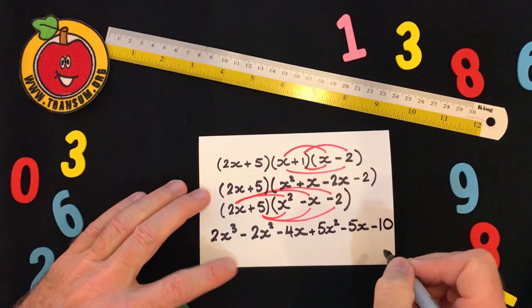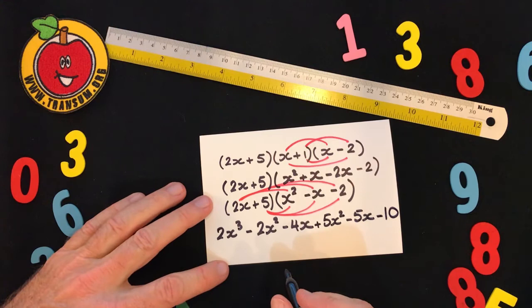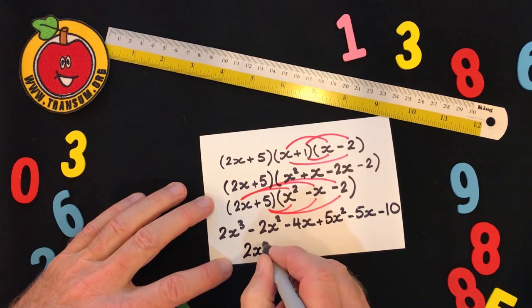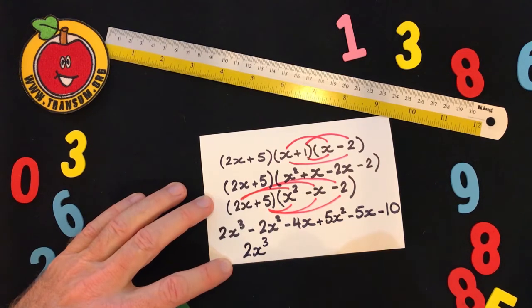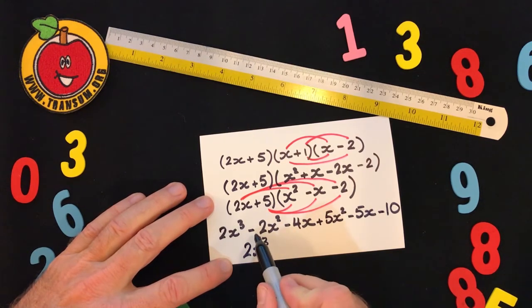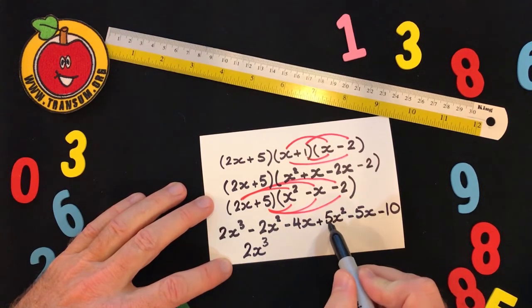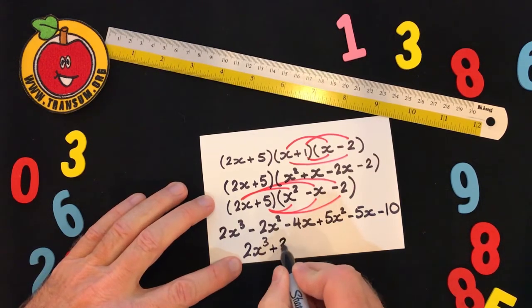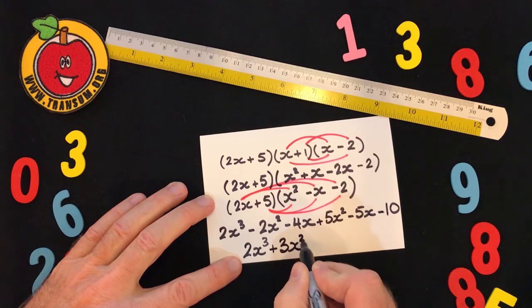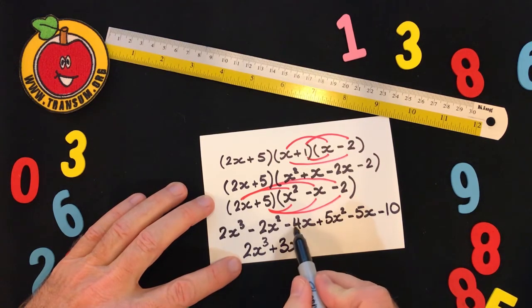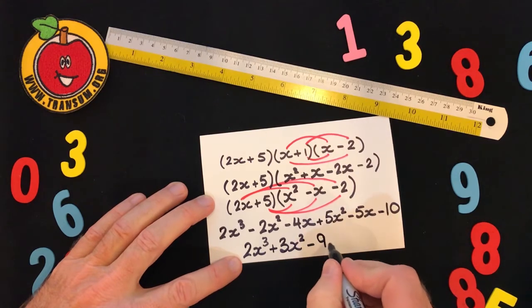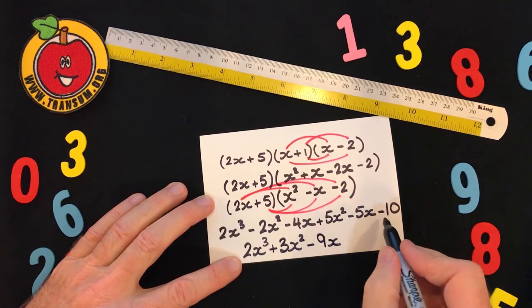Now, collecting together the like terms, there's only one term in x cubed, so we'll write that first. And then collecting together the terms in x squared, we have a minus 2 and a plus 5, that gives us plus 3x squared. Then the x's, minus 4x, minus 5x altogether is minus 9x. And then finally, the minus 10 at the end.